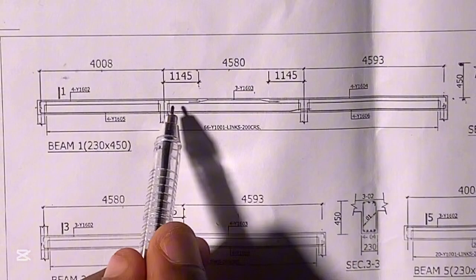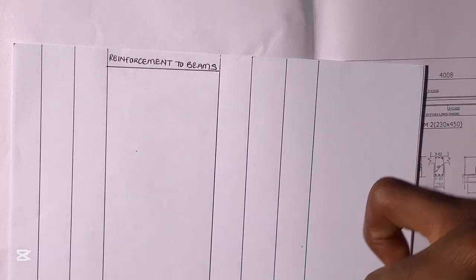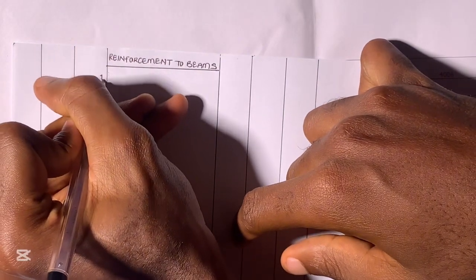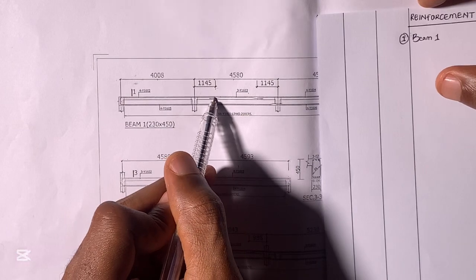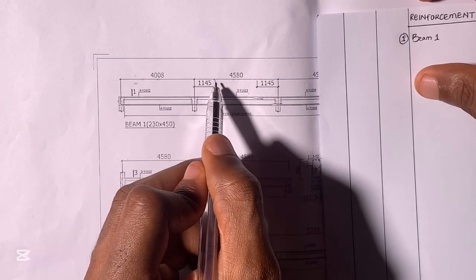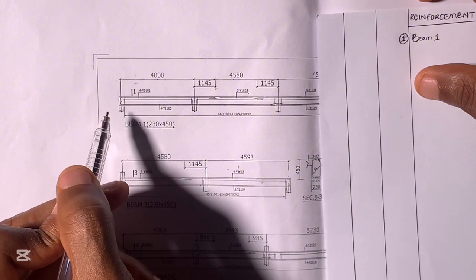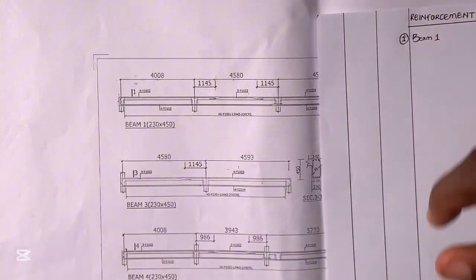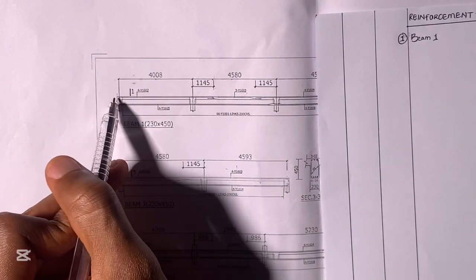First things first, we have to begin with this one here. The first beam we're going to be looking at is Beam 1. For Beam 1, we're going to be starting with this reinforcement from this point down to this end. Like I explained before, we have to determine the dimension from this point down to the end of the beam. How are we going to determine that? We're going to determine that by adding 1145, 4008, and half of the thickness of this column here.